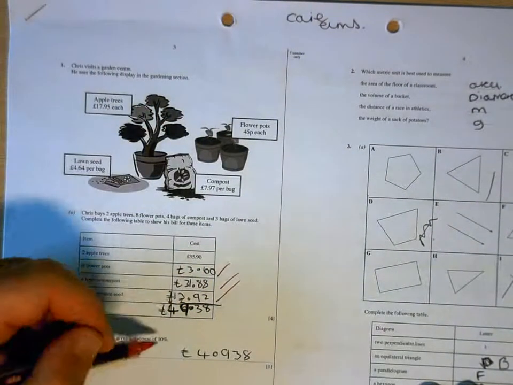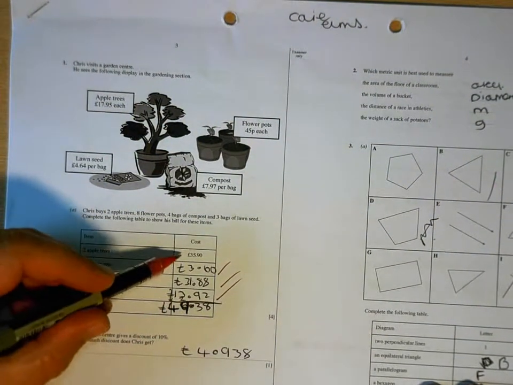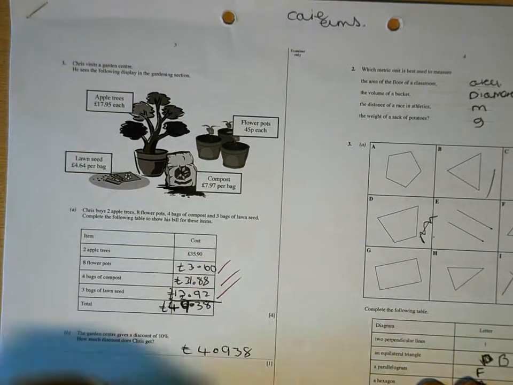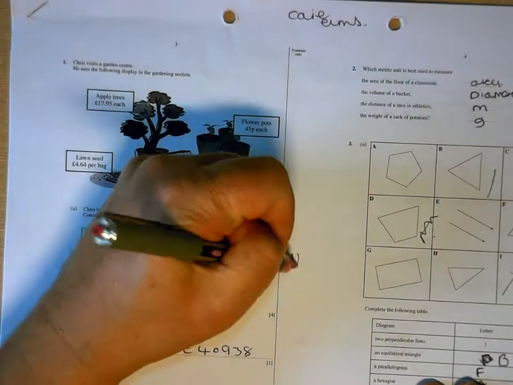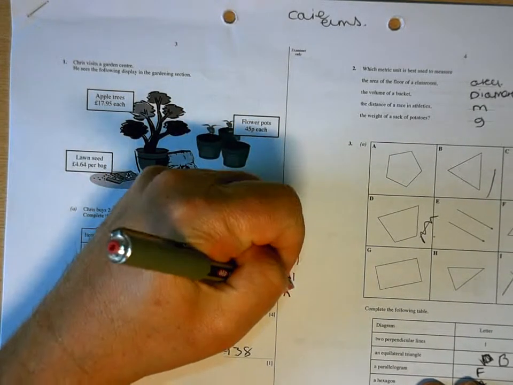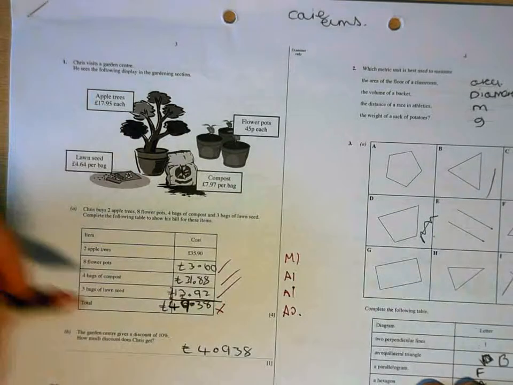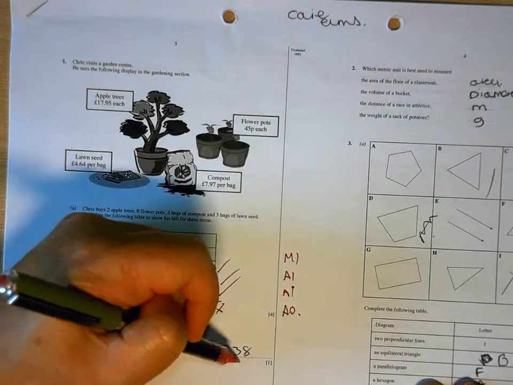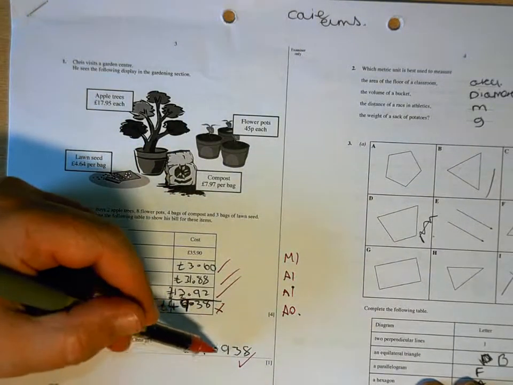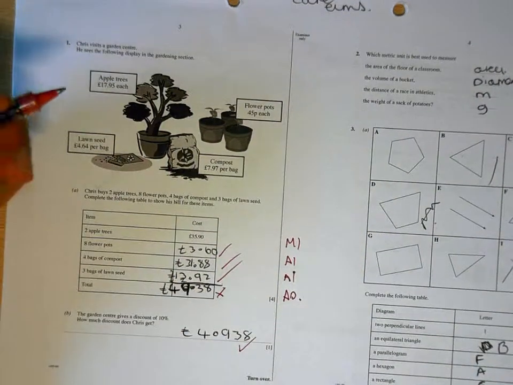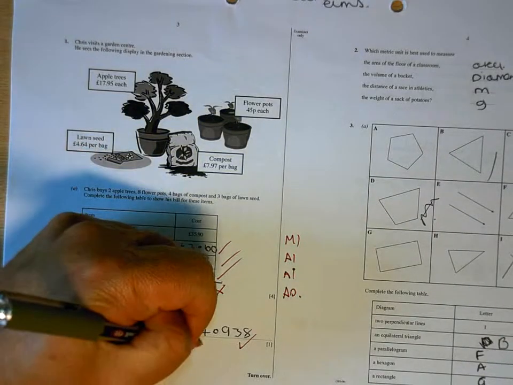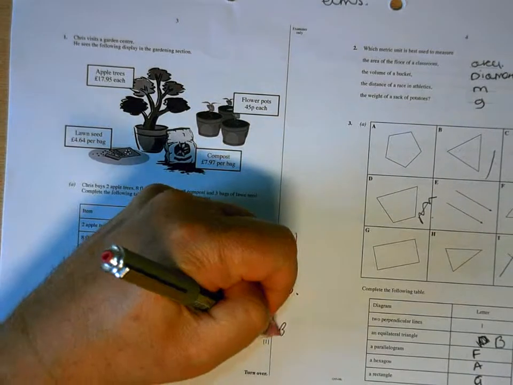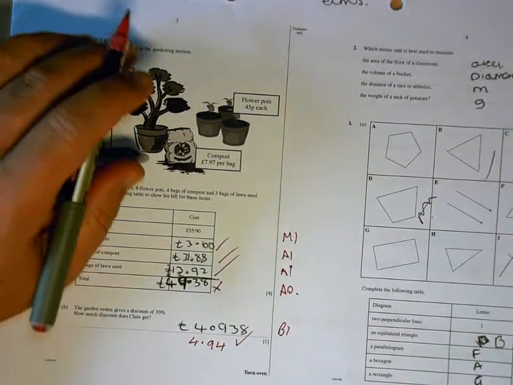That's good. The problem that you've got here, the mistake you've made, is you've forgotten to add on the cost of the apple trees that were already printed on the paper. So you're going to lose a mark for that. 10% of that is that, but pounds and pence, you wouldn't take it to that many decimal places. You'd write that as £4.94. So I'm going to give you the mark because you have found 10%.